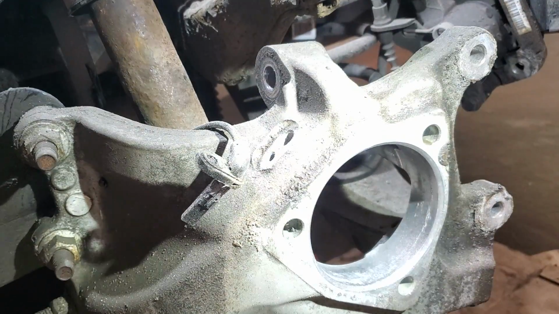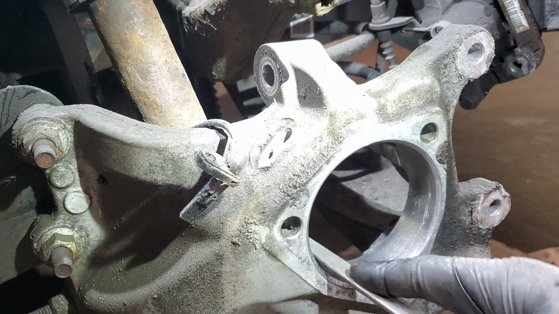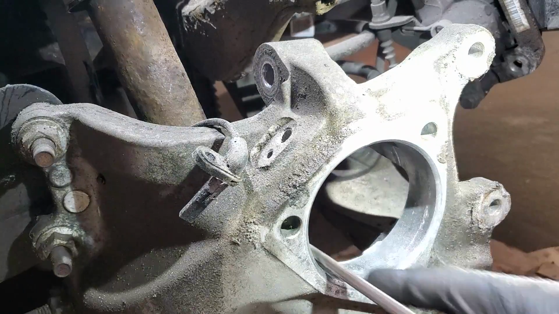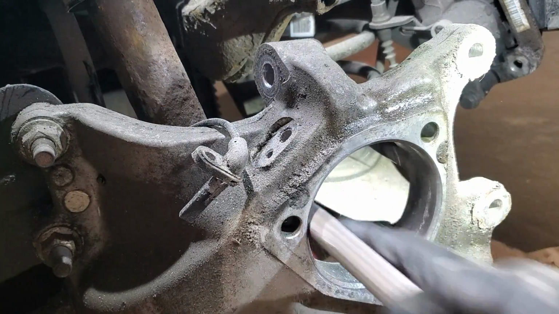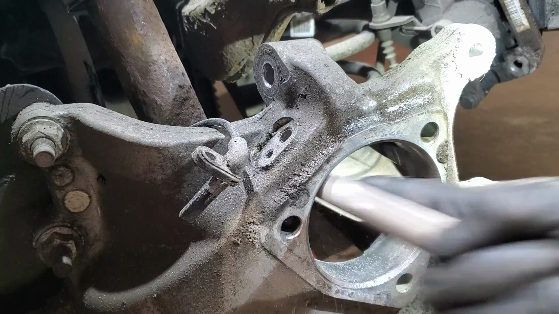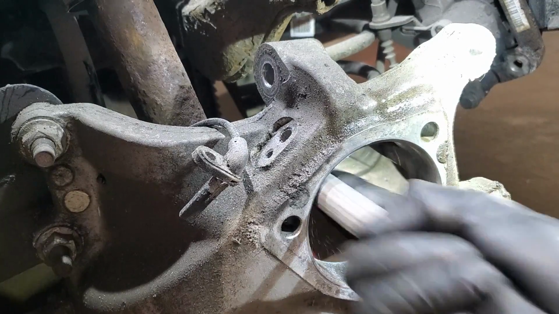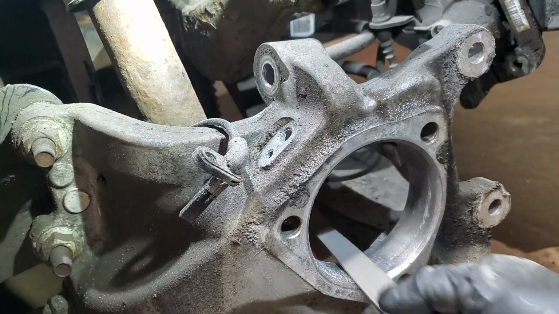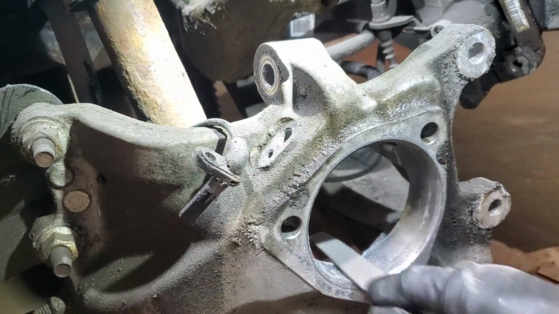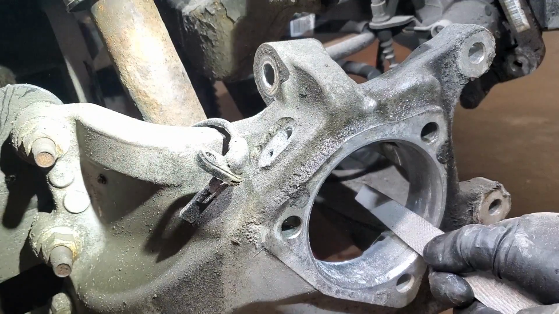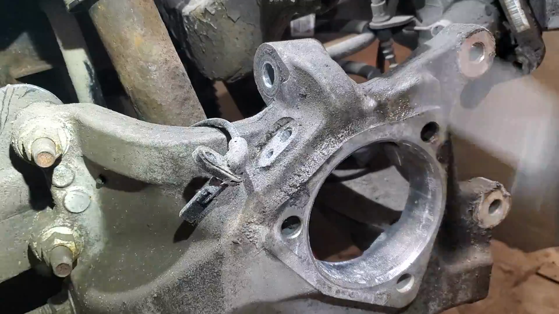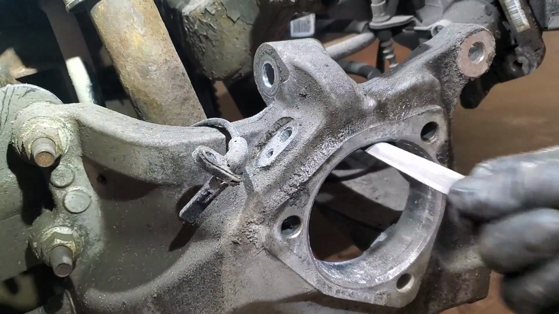Alright, so the majority of the oxidation is removed. There's a little bit of really bad thick stuff, so we'll use a file to get rid of that. You don't want to file too much, you don't want this opening to become bigger than it's supposed to be, but you also want to make sure that it is clean.